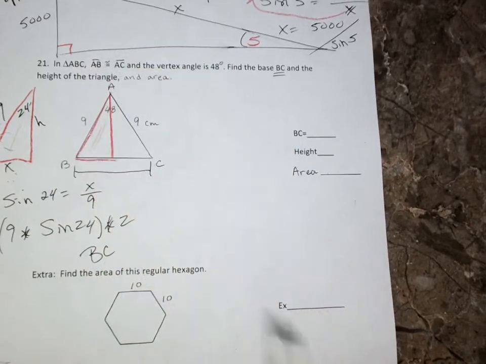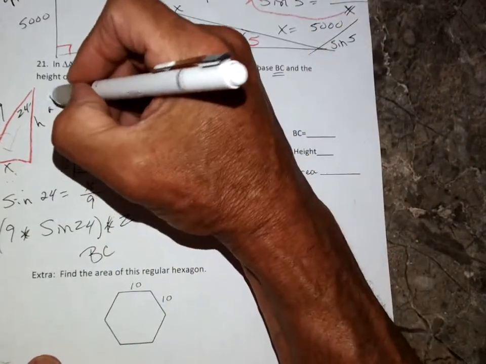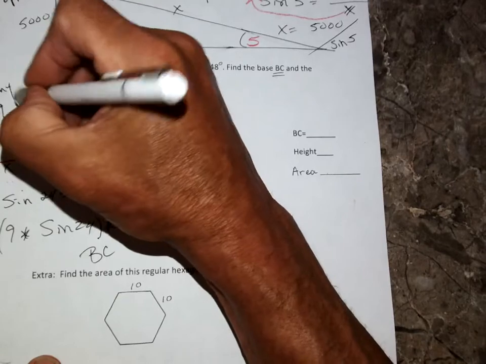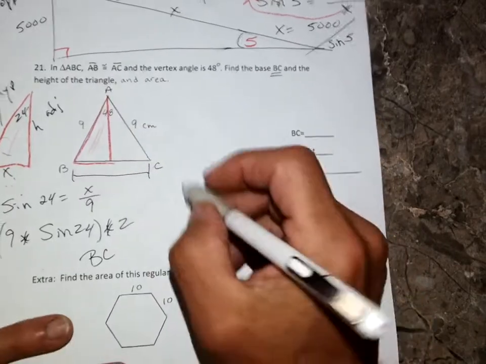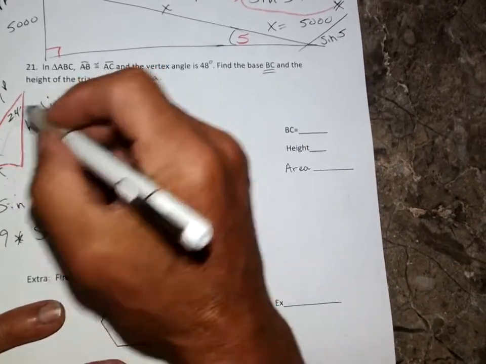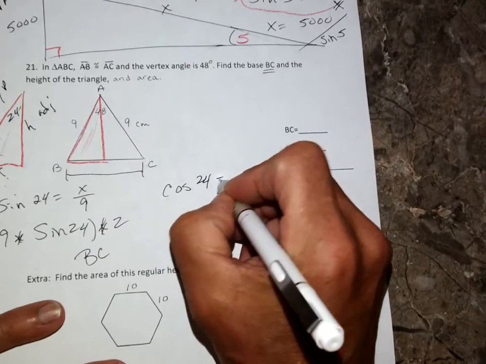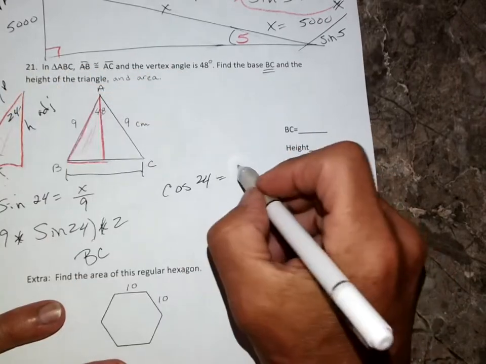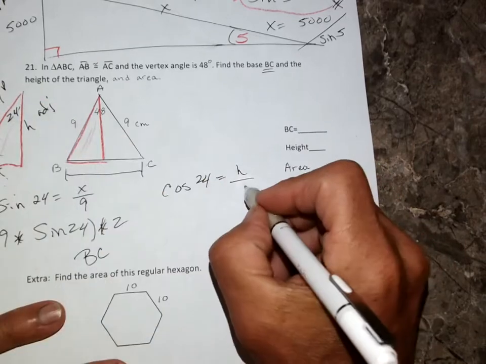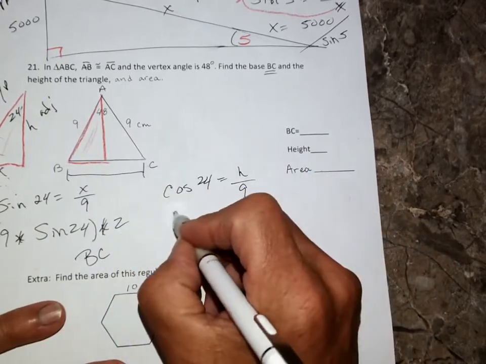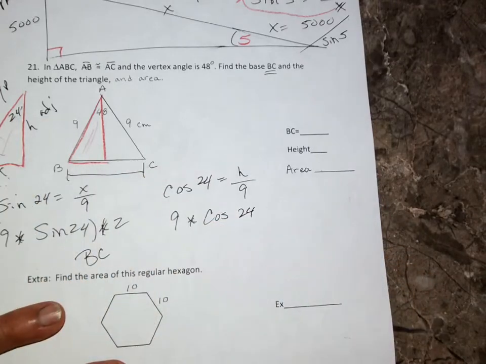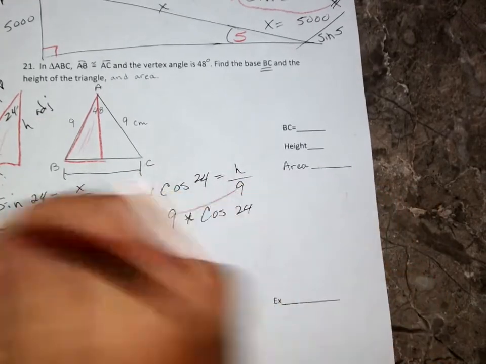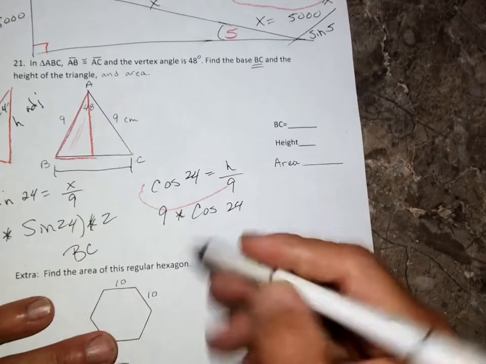Now to get the height, let's go back to this triangle. Let's call this h. We can use cosine because this is my adjacent side and my hypotenuse. Adjacent over hypotenuse is cosine. So cosine of my angle, which is 24, is equal to my adjacent, which is h over 9. Multiply up the 9: 9 times the cosine of 24, and then use your calculator. That'll give you the value of h.